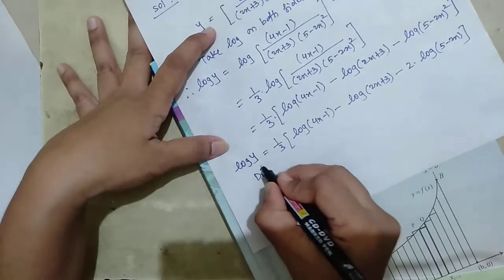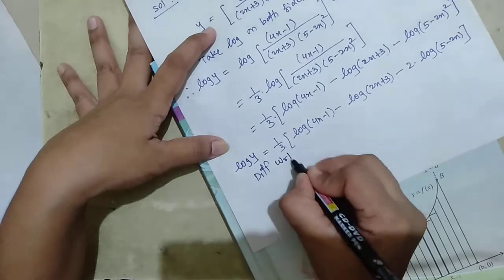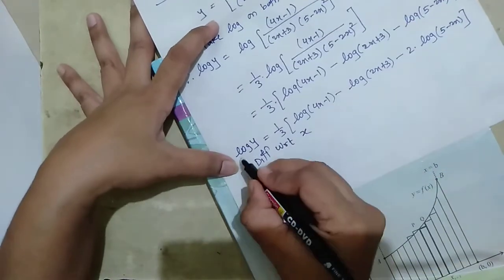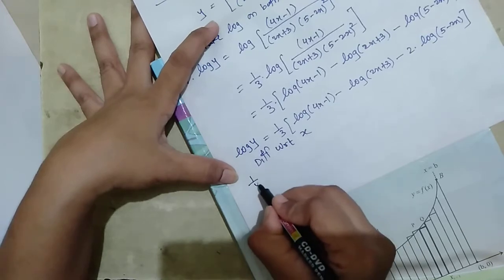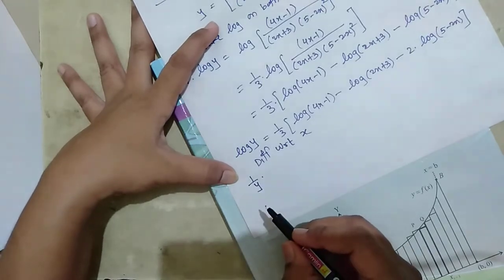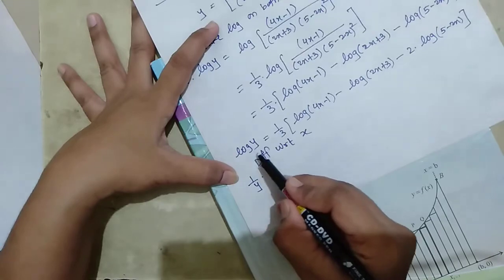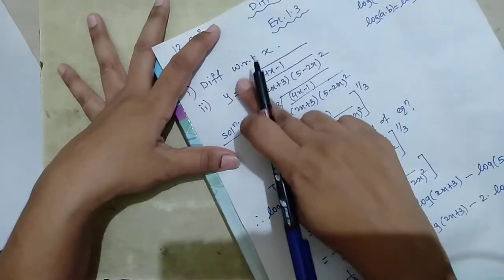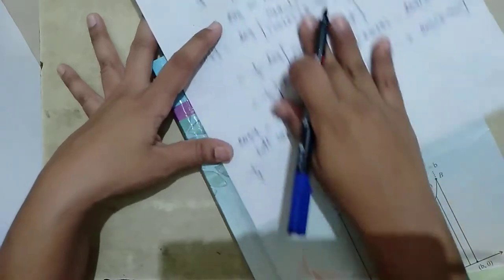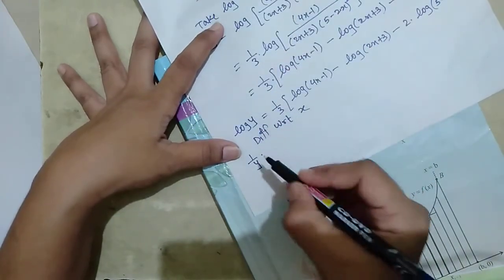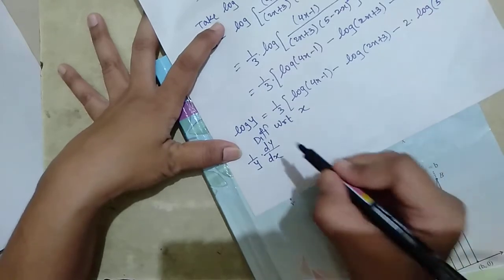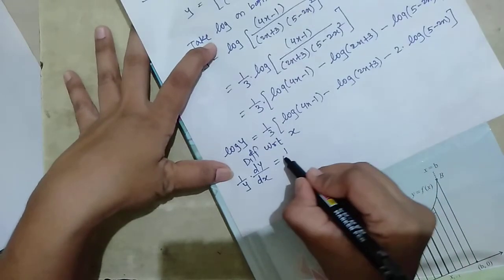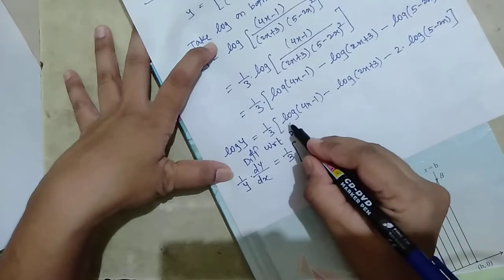Now we will differentiate with respect to x. So what is the derivative of log? Derivative of log y is 1 upon y. And what is the derivative of y? See, y is a composite function of x. So the derivative of y is dy by dx. It is equal to 1 by 3 derivative of log.